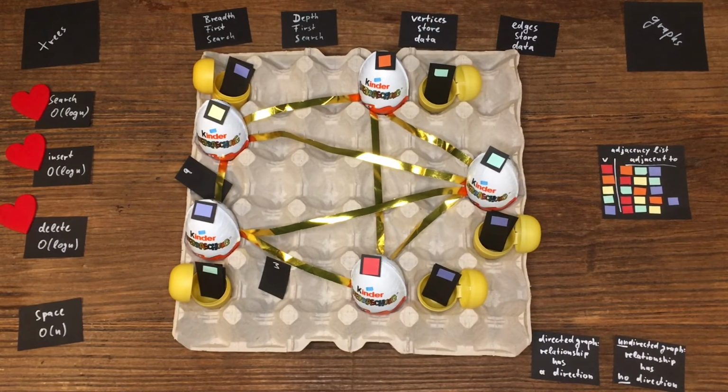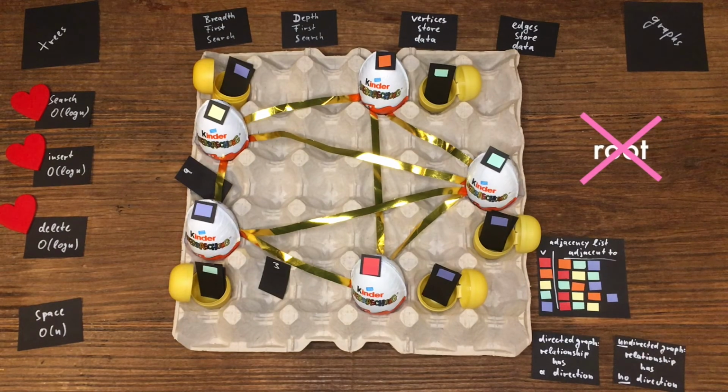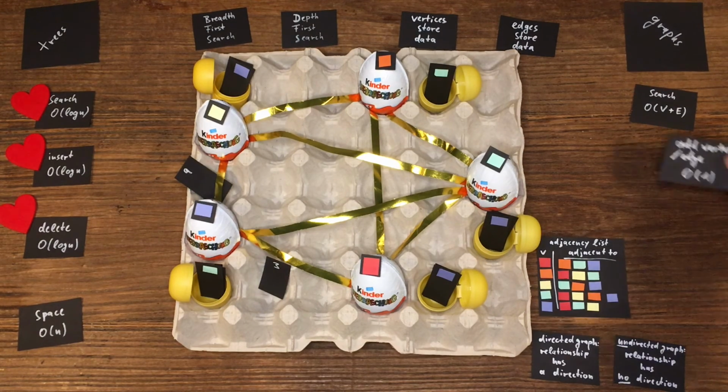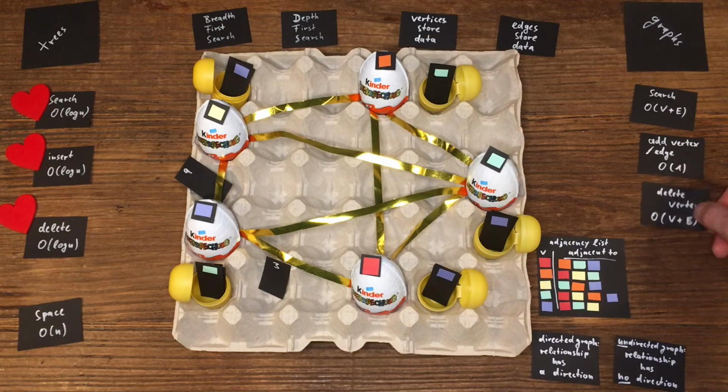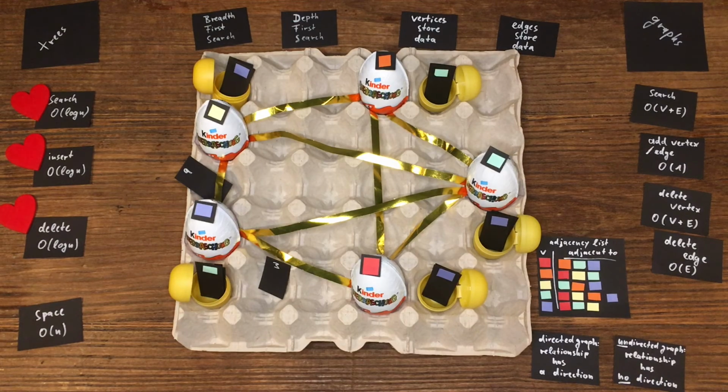Running searches like DFS and BFS is the same like with trees. However, as there is no root in a graph, you can start with any node. For searching an element by traversing, every edge and vertex is checked at least once. This search complexity is often described as the number of edges plus the number of vertices. Adding a vertex or edge happens in constant time, while deleting a vertex requires worst case a change of all edges and vertices, and deleting an edge requires a change of all edges in worst case. The space complexity of graph structure requires memory space for all vertices and all edges.